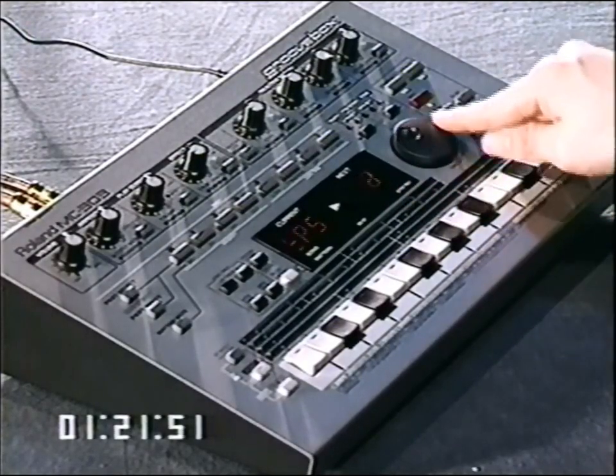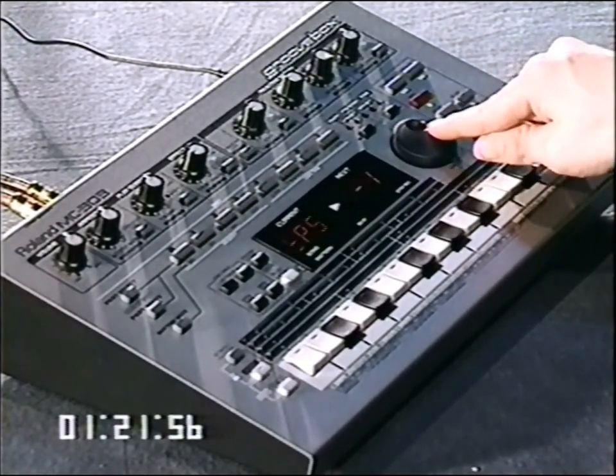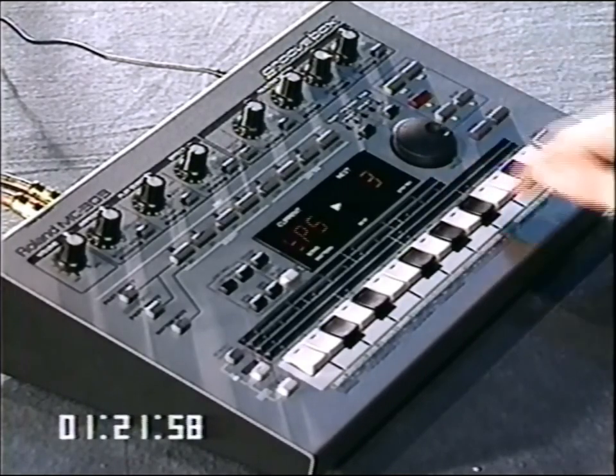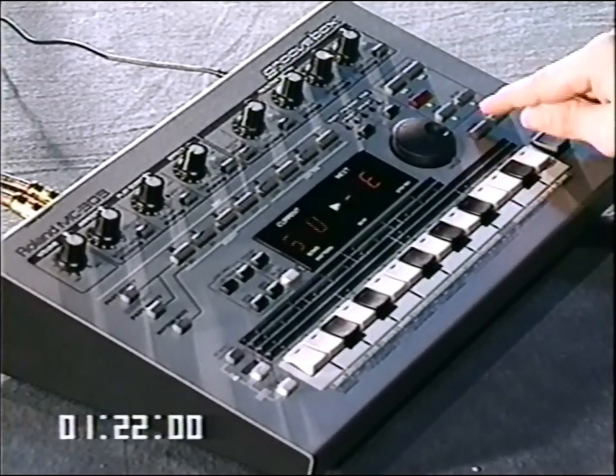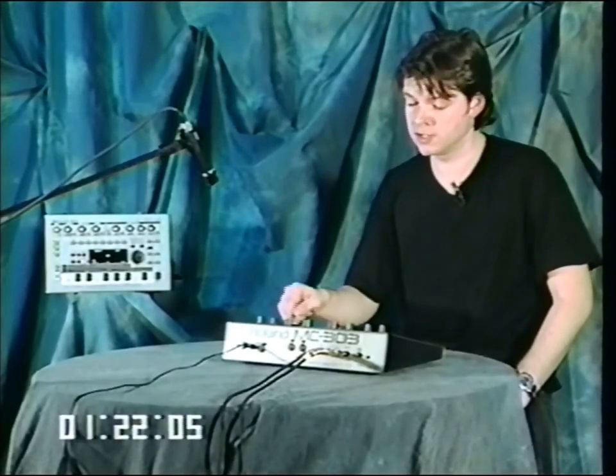This is the transpose amount, and I can go plus or minus 2 octaves in semitone steps. So let's try plus 3 semitones. Enter. Are you sure? Yes. And that's permanently changed the key of the instruments in this particular pattern.